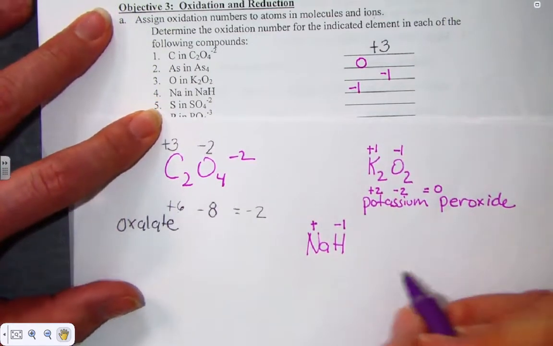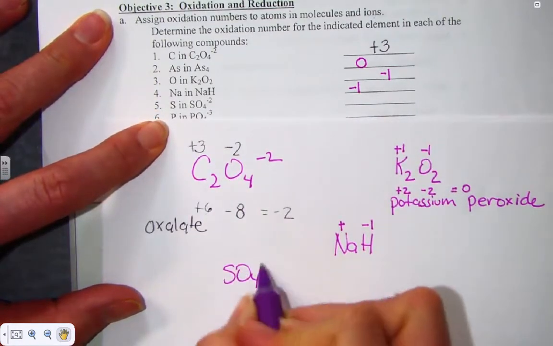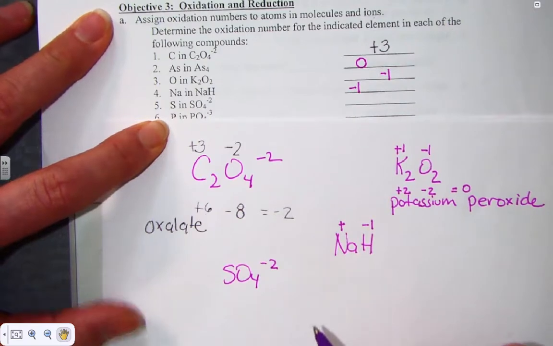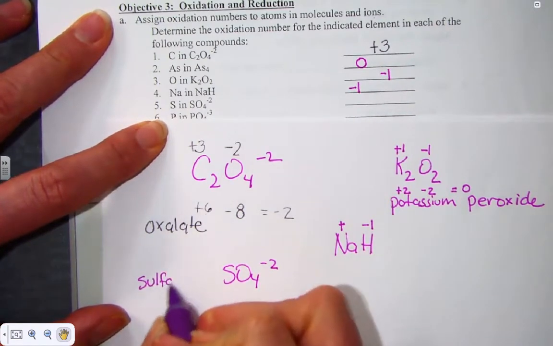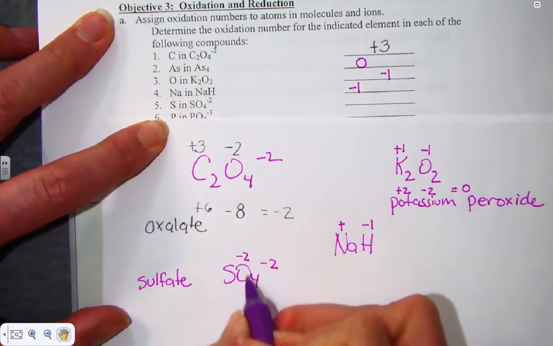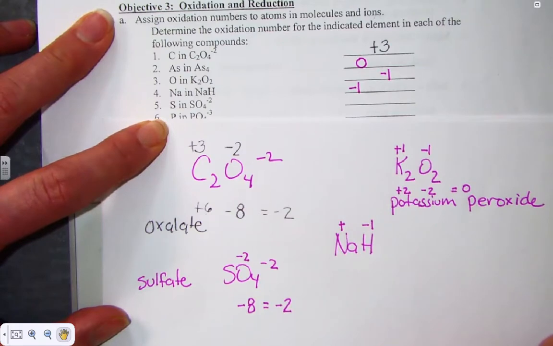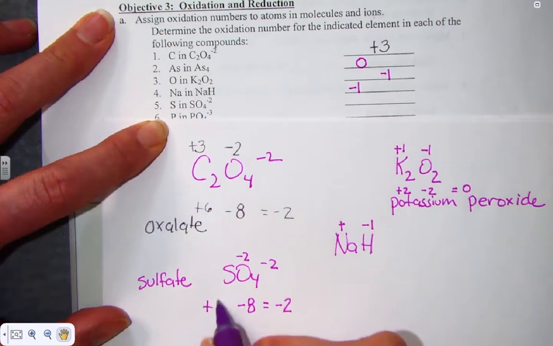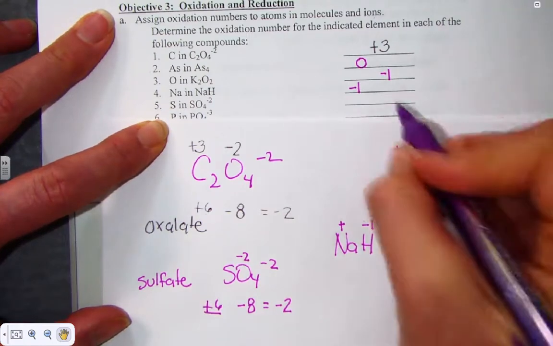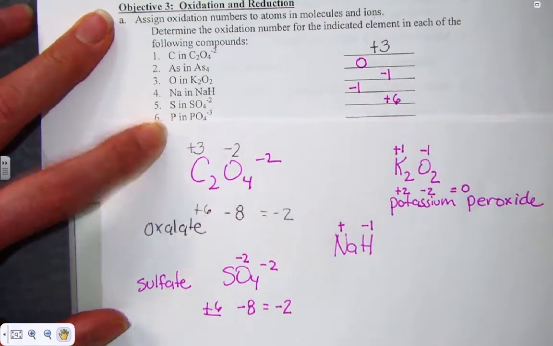Number 5. Here's a polyatomic ion called sulfate, SO4, carrying a -2 charge. Well, we know oxygen to be a -2, so the total contribution from the oxygen is a -8. Polyatomic ions will add to the charge assigned to them, which in this case is a -2. Therefore, we can see the total positive must be a +6. Sulfur is a +6 in sulfate.